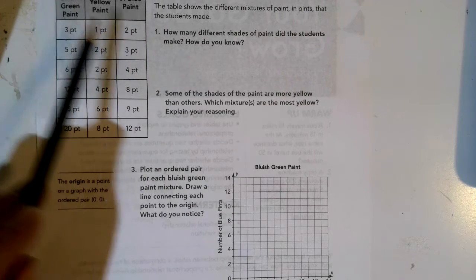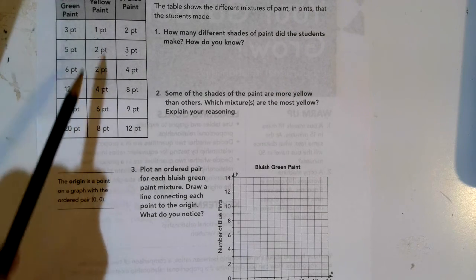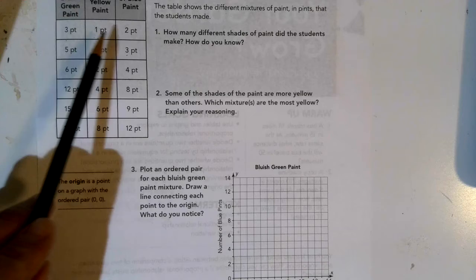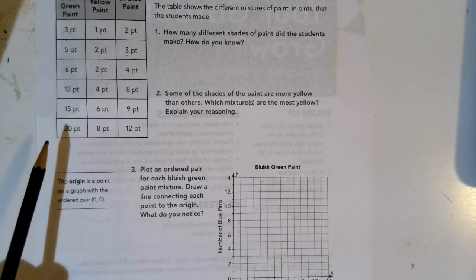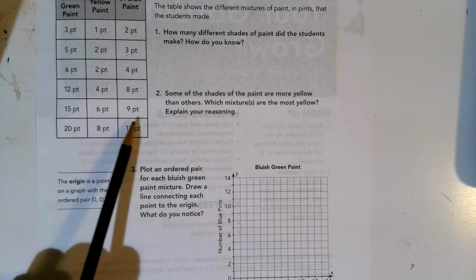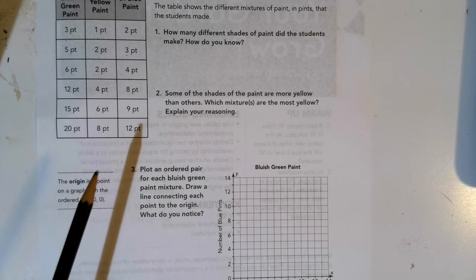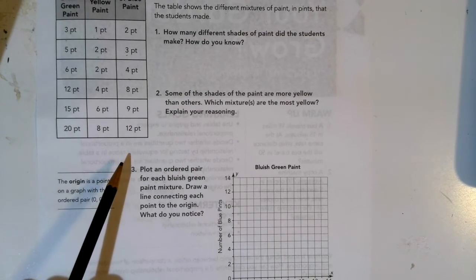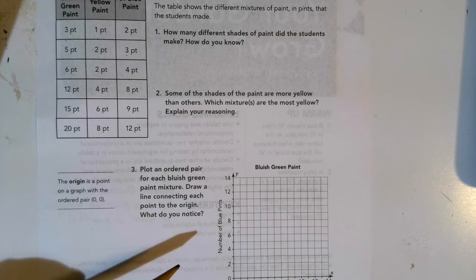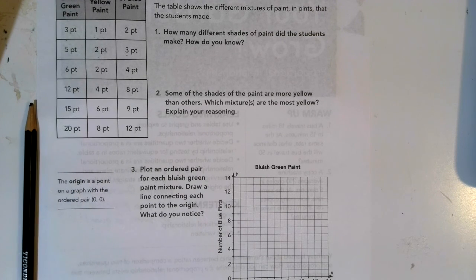Remember to focus on this chart. If I can double or triple or multiply both parts of the recipe by the same number to get a new one, it's the same shade. If it's not divisible or a multiple of each of the 2, then it will be a different shade. All right, good luck.